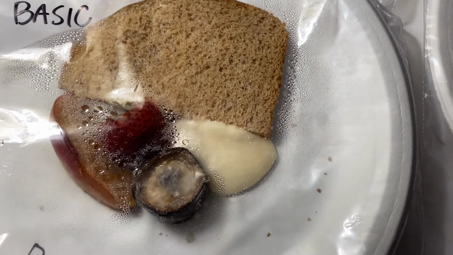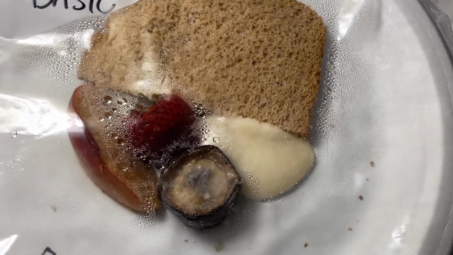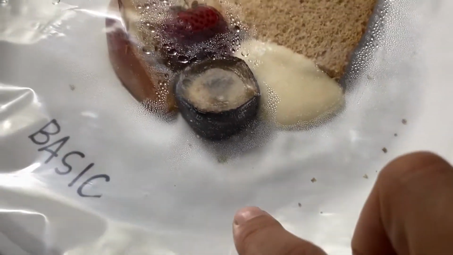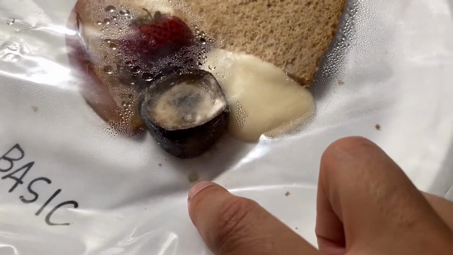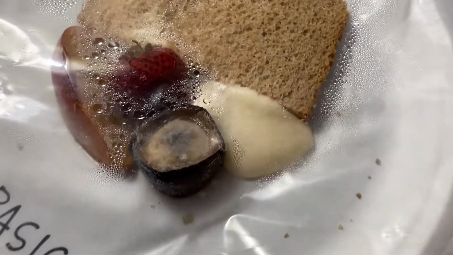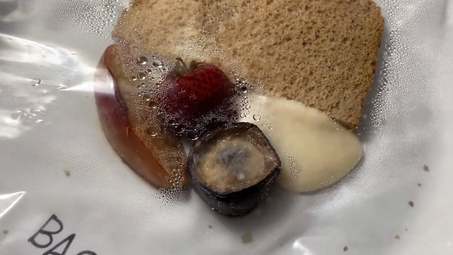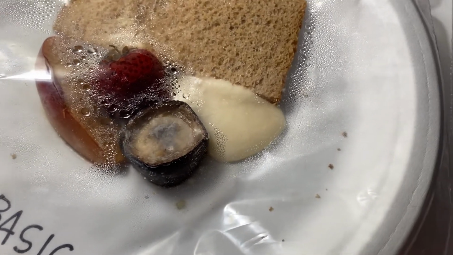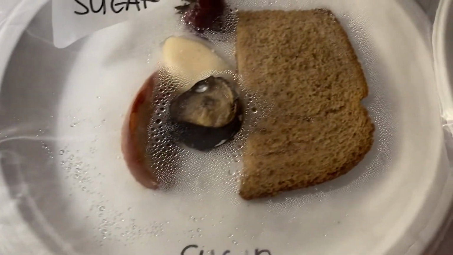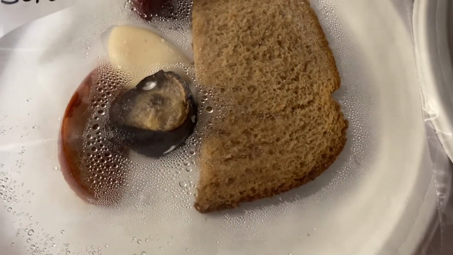So basic. I'm not seeing too much on the actual pieces of food. On the plate though, we are starting to get some growth. So there's one there, and then there's 2 little white ones down here by the banana. Our apple's pretty brown, and the strawberry and banana are not looking so good, and the cheese is almost like melting.